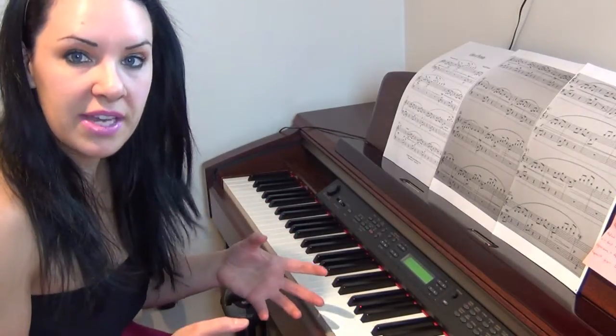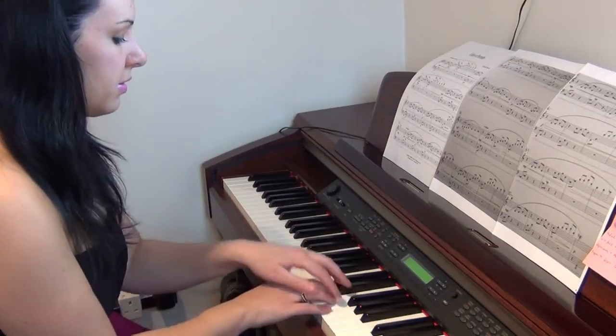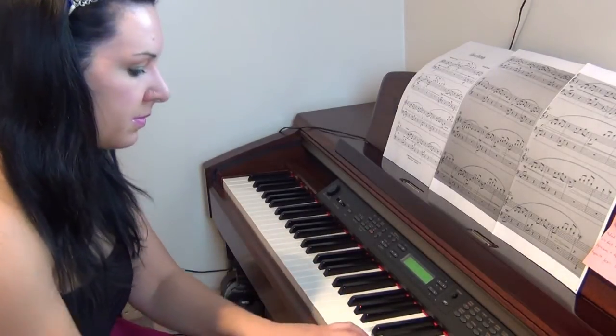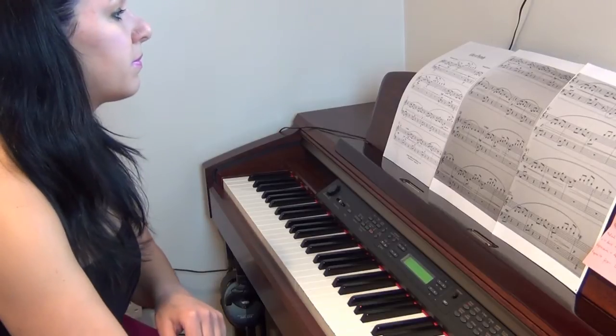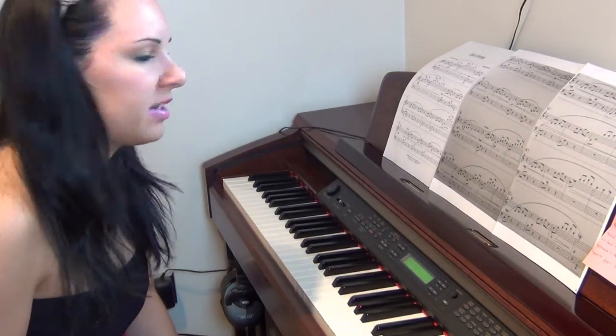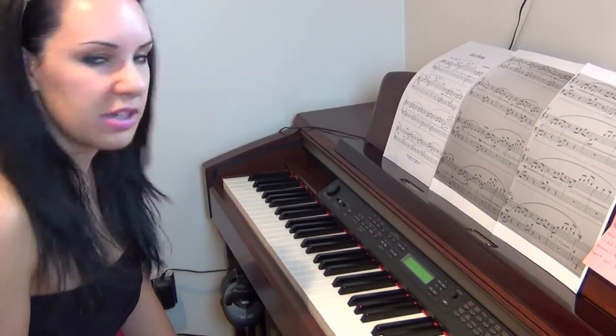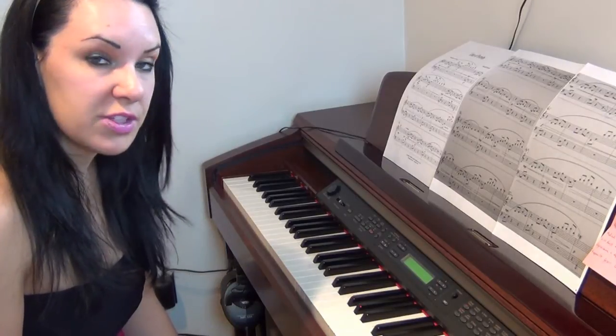So if I change the pedal every single bar, this is what it sounds like. So it just sounds a little bit empty, I feel. So in terms of pedal, I've been changing it every section or every phrase that the composer has written, and that seems to work actually very well.